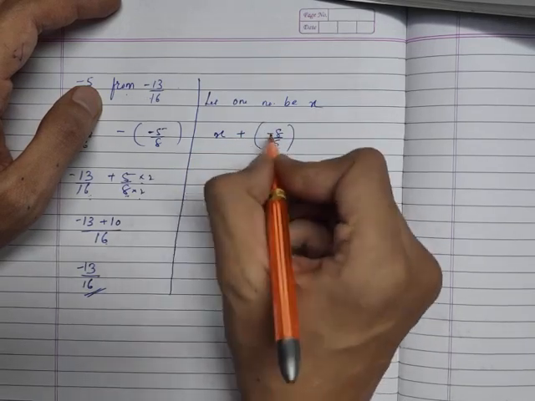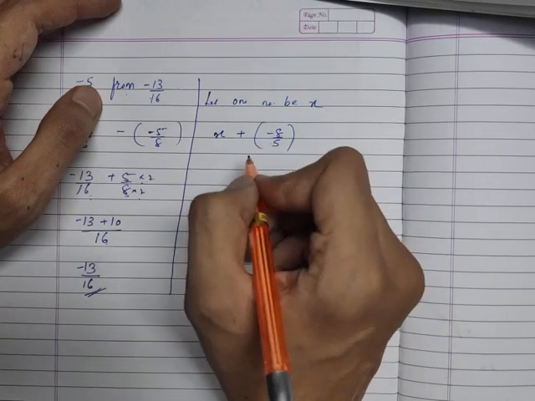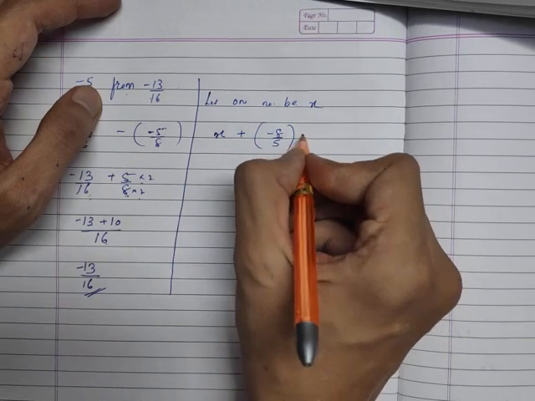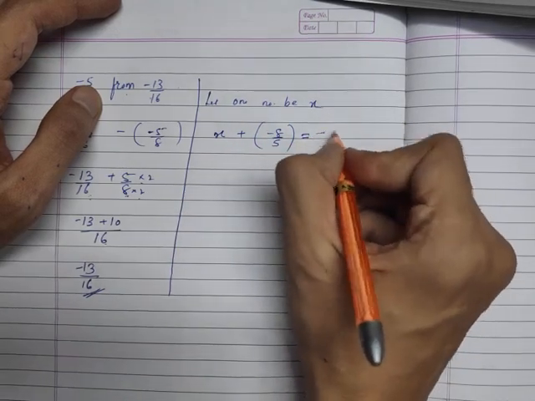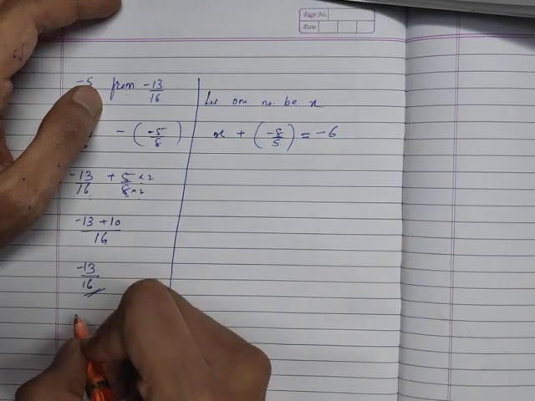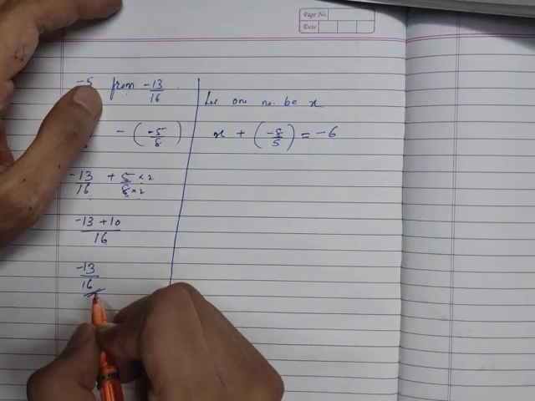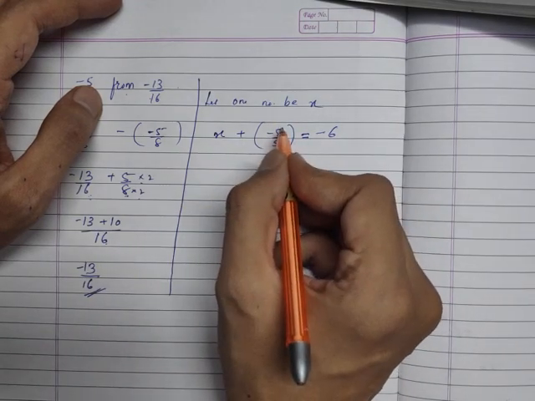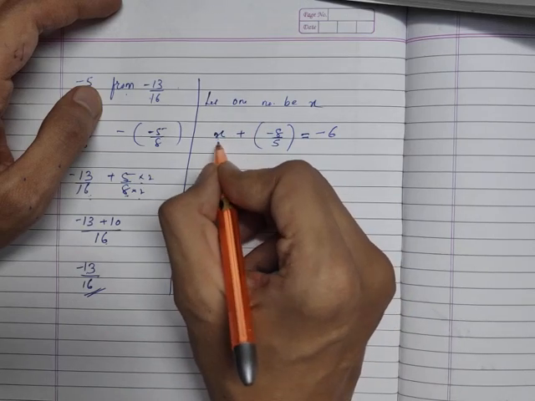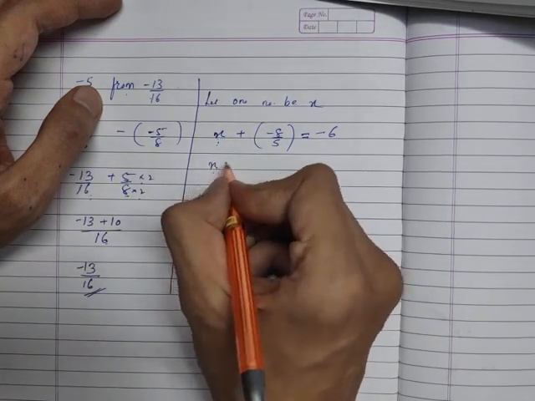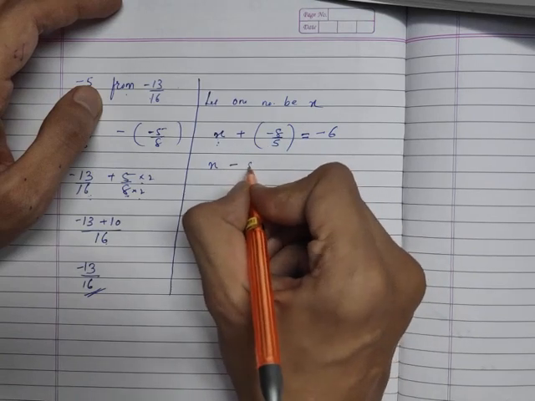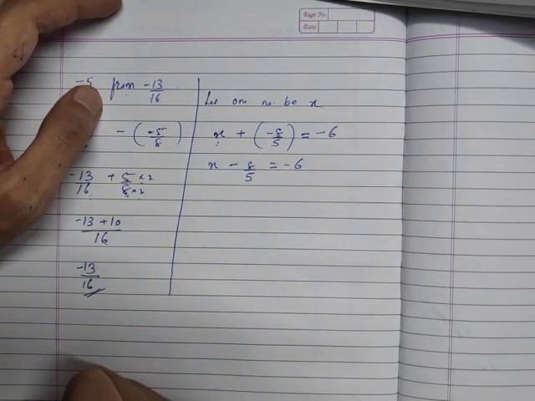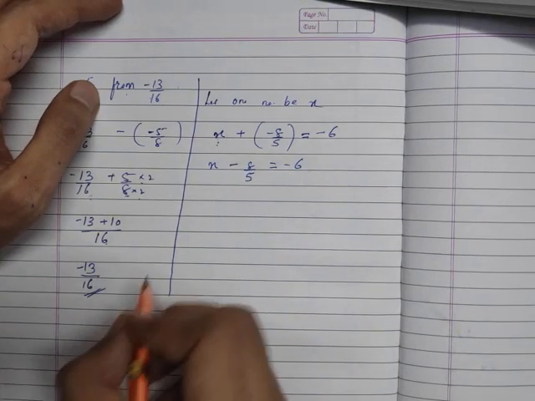Why did I put bracket? Because when you write a negative number, you should put a bracket. So sum of two numbers is minus 6. Correct? Sum of two numbers is minus 6. One of them is minus 8 by 5. Find the other. So I said let that thing be x. Now x plus into minus, minus 8 by 5 equals to minus 6. Pretty much clear? Okay, going ahead.